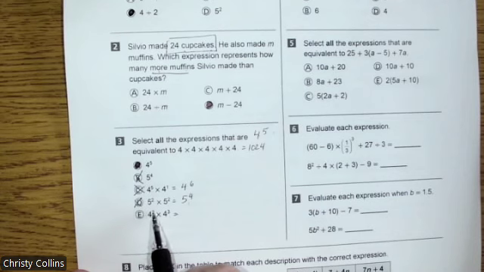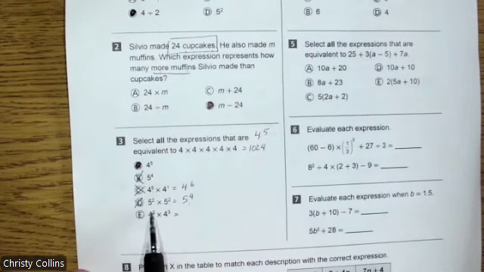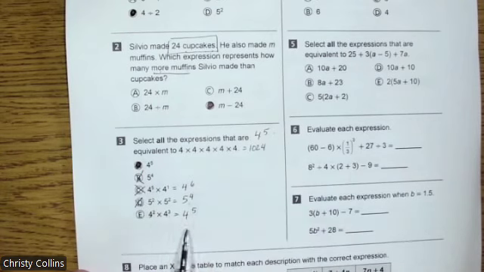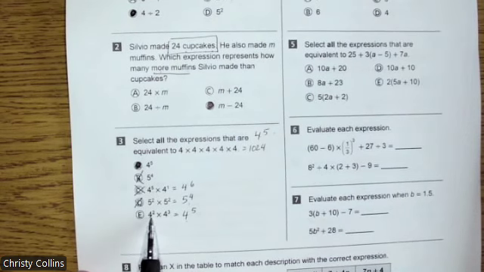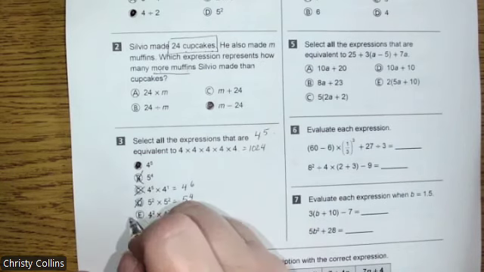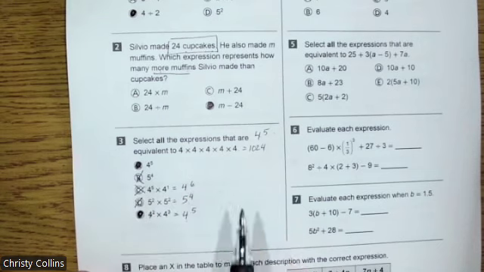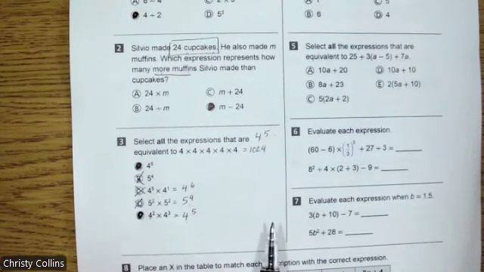And then here we have 4 to the 2nd times 4 to the 3rd. So this is 4 times 4 times 4 times 4 times 4. So this is equivalent to 4 to the 5th power. And we can add the exponents when the bases are alike. We'll learn more about that in 8th grade, but 4 to the 2nd times 4 to the 3rd would be 4 to the 5th. So this is also equivalent. So A and E are both equivalent.